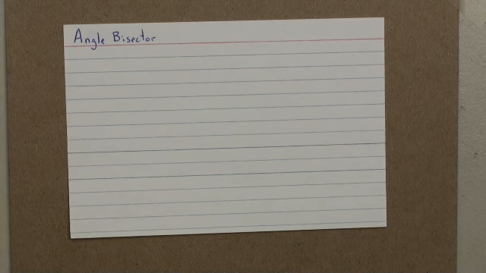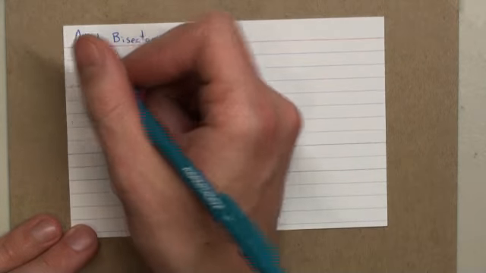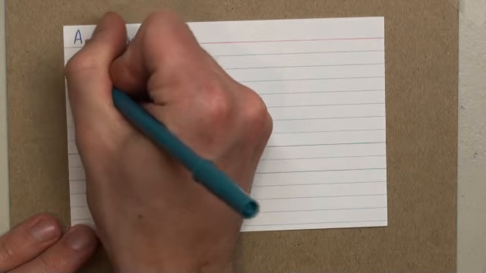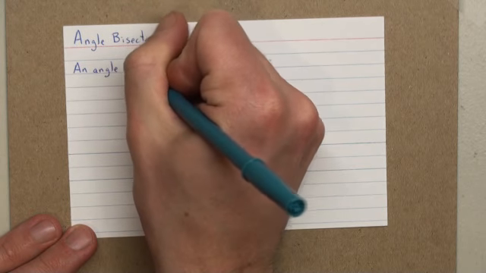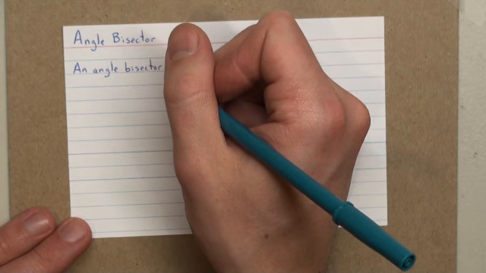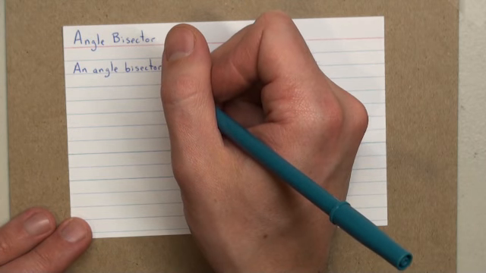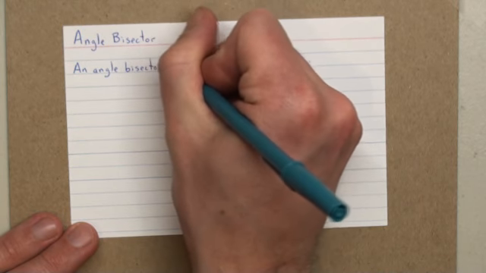One second. Okay. An angle bisector. So an angle bisector divides an angle into two congruent angles.